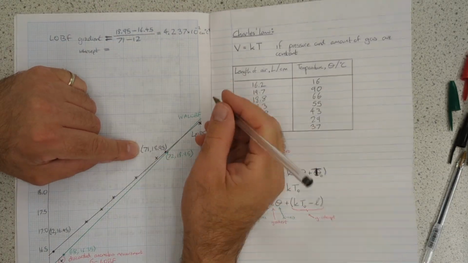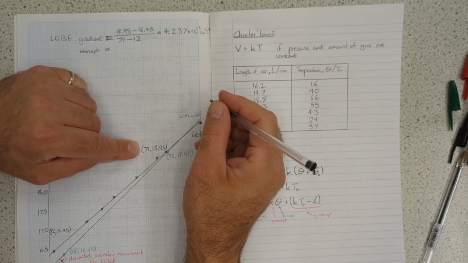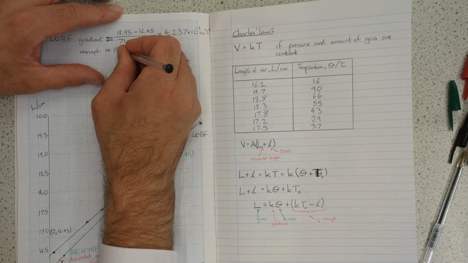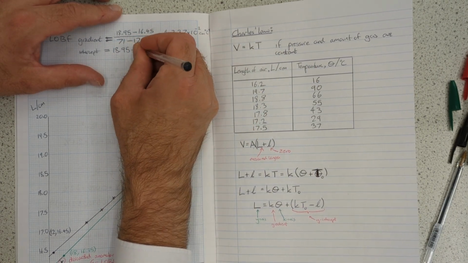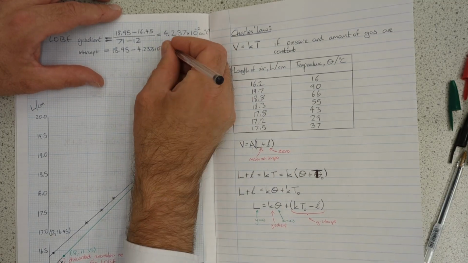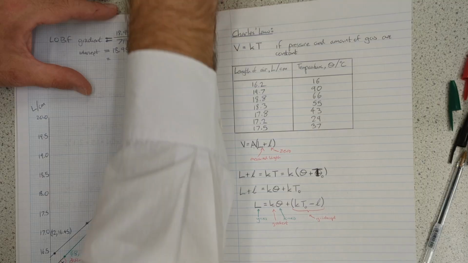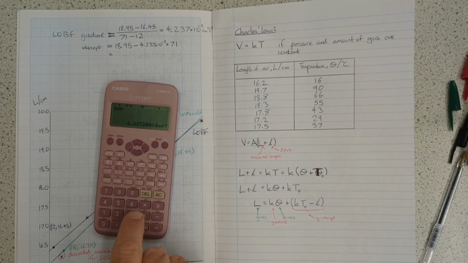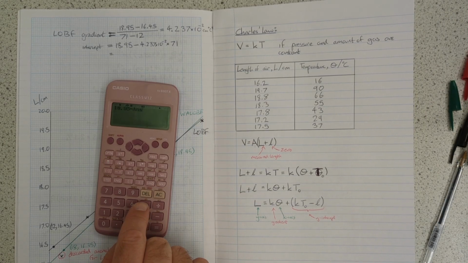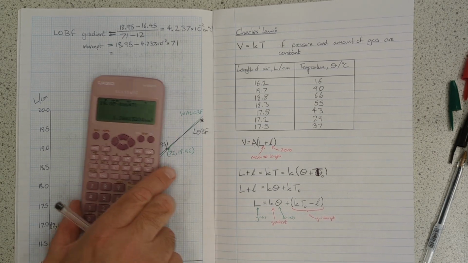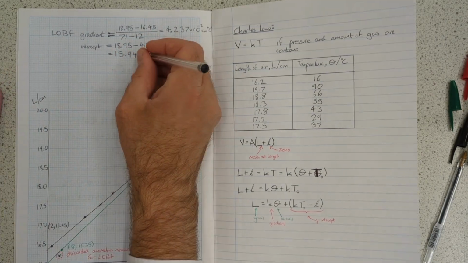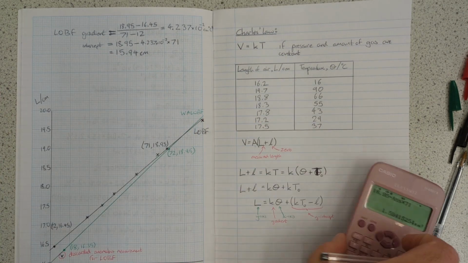And that is going to be using this point here. So it's going to be the y value. So that's 18.95, subtract the gradient, 7 times 10 to the -2, multiplied by the x value, 71. 18.95, subtract the answer from the previous one times 71 equals 15.94, and that will be in centimeters.